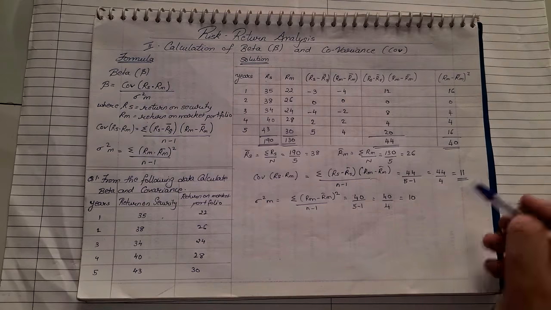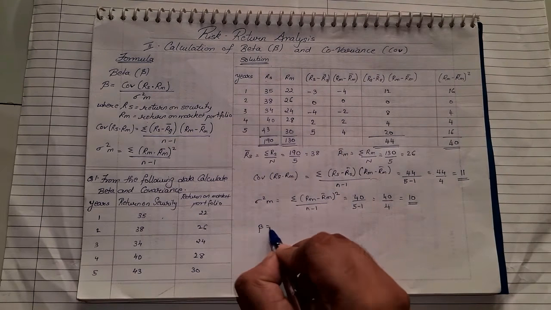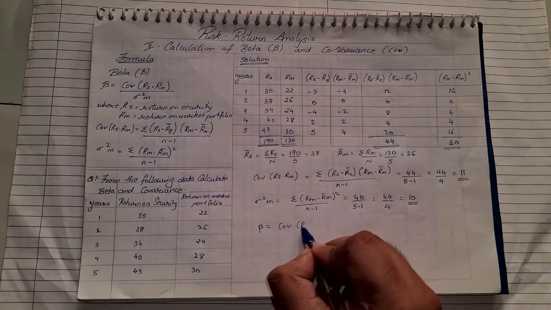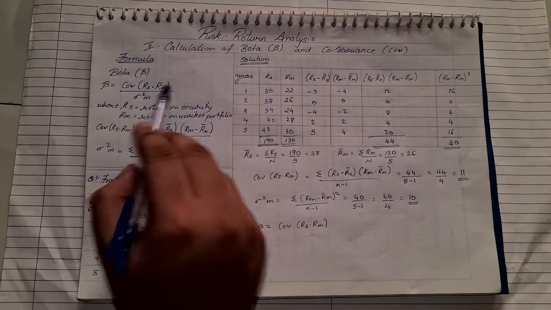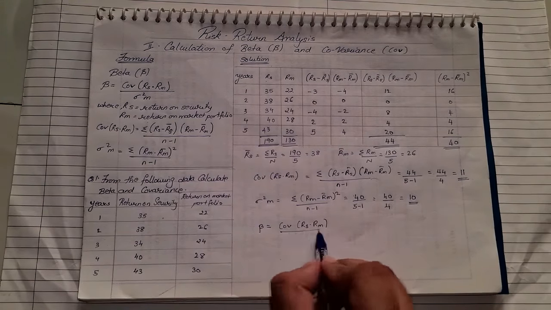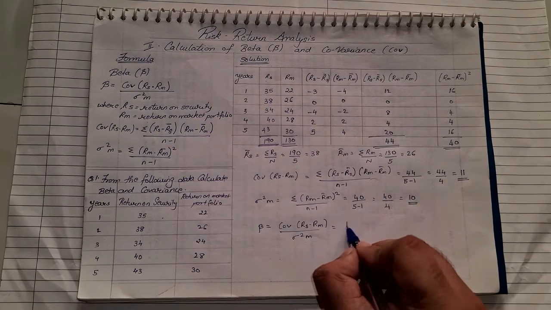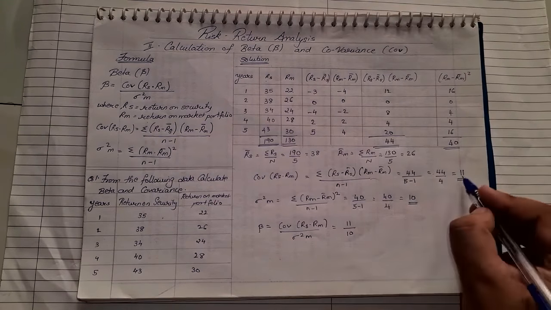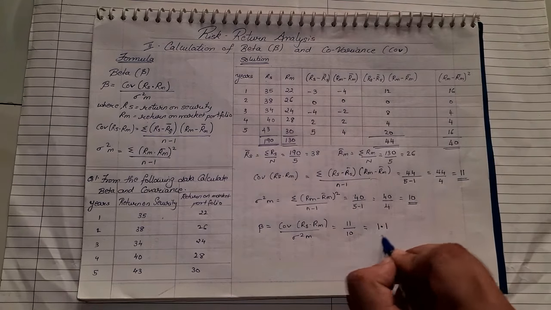Okay, so we got the numerator value, we have got the denominator value. Now we can use the final formula. Beta is equal to the covariance between market and the security, upon standard deviation square m. So that is nothing but 11 divided by 10. So we have 11, we have 10. When you divide it, we get the answer of beta, that is 1.1.